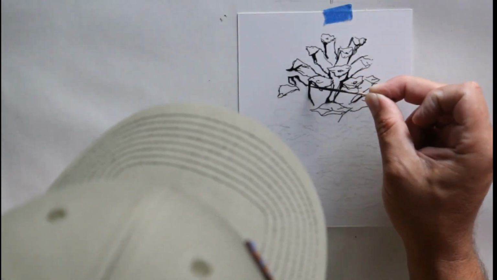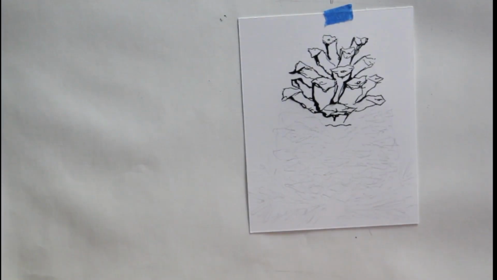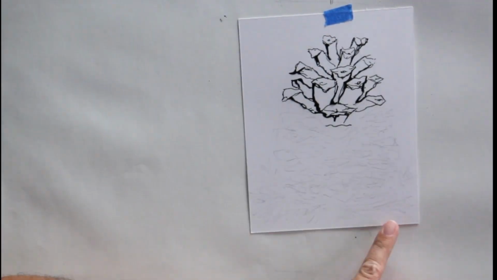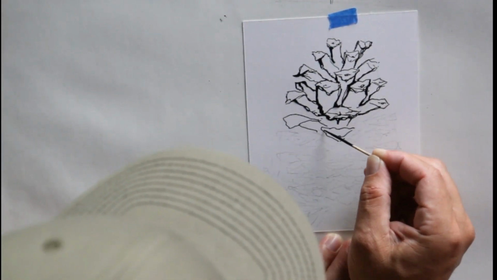And I might try this again with liquid graphite. And you could also do something like grab a charcoal vine stick, the really thin charcoal vines, and do something like this with it too.